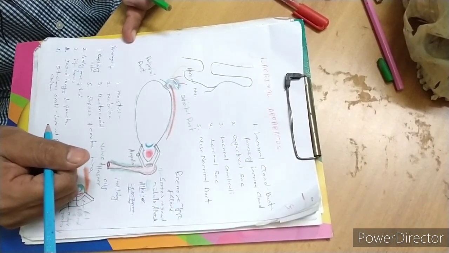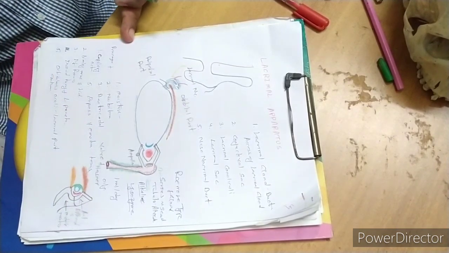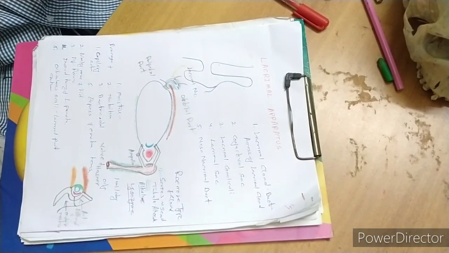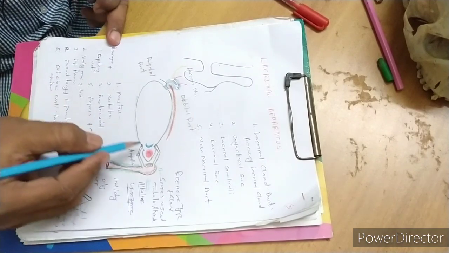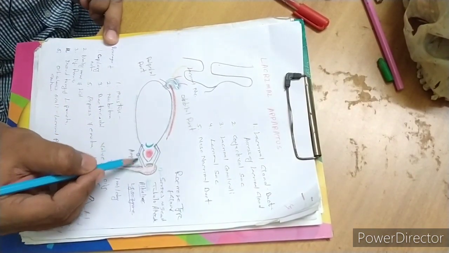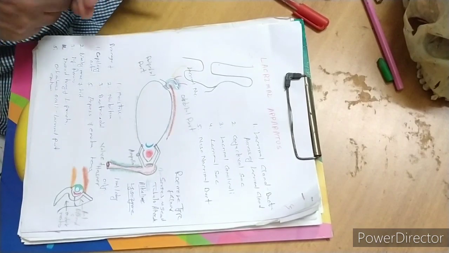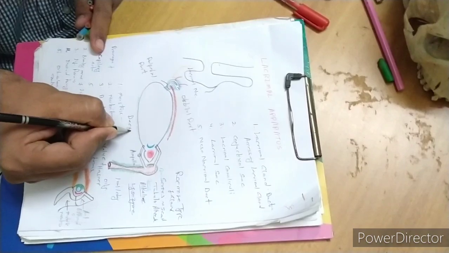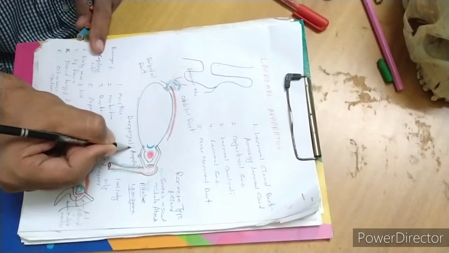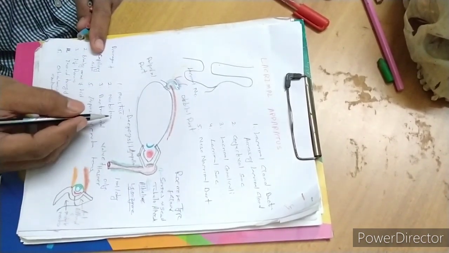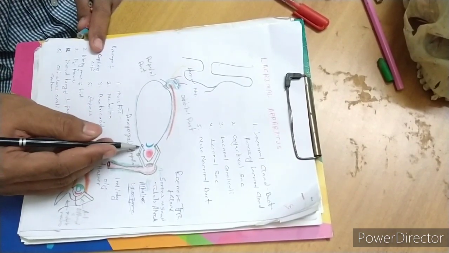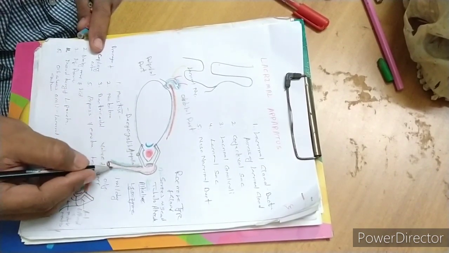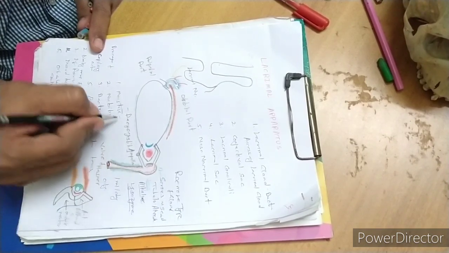Sometimes the canaliculi are infected, and this infection is known as dacryocystitis. And sometimes dacryorhinocystitis, when the sac or the duct is also involved.